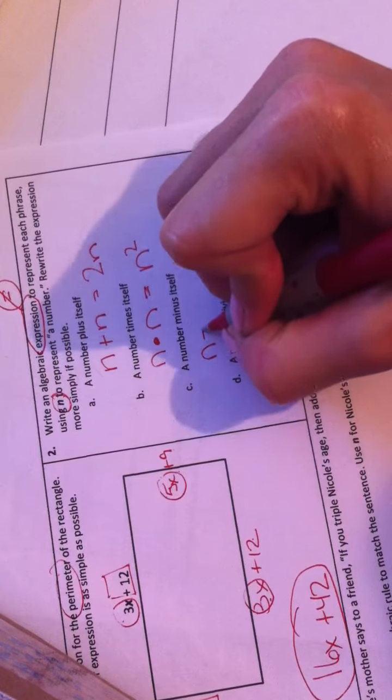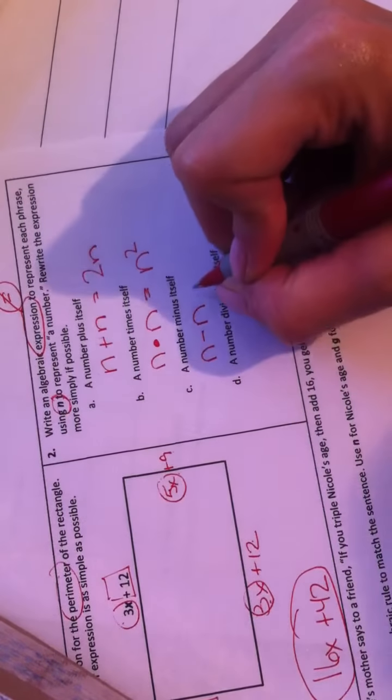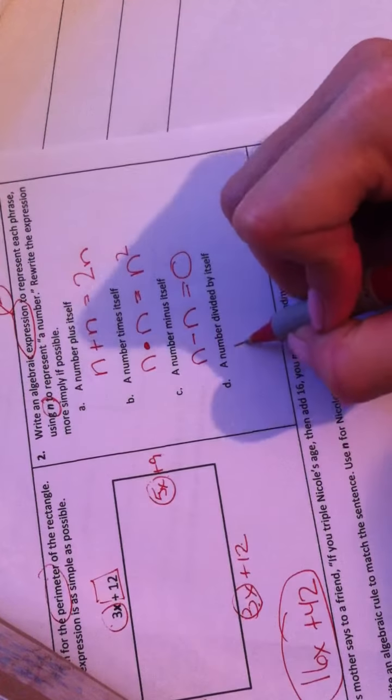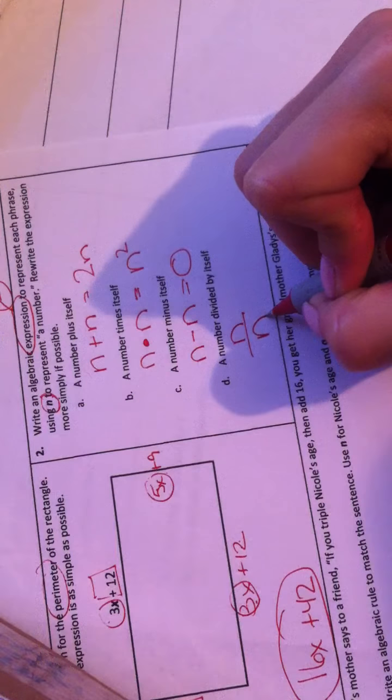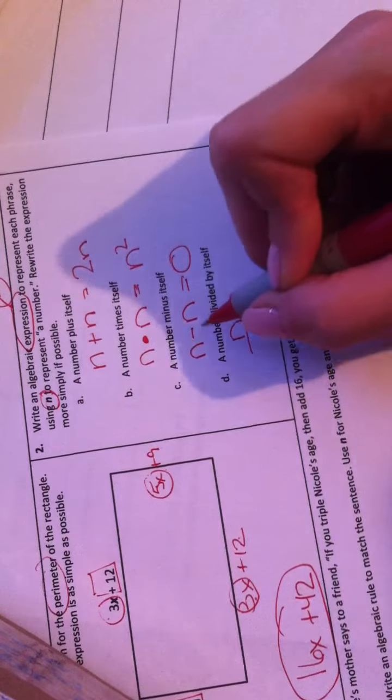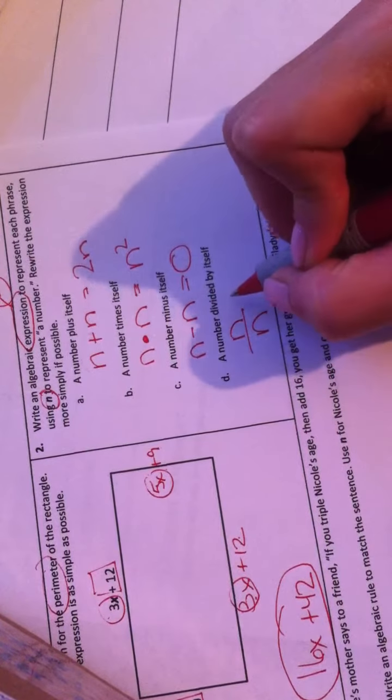A number minus a number, n minus n: you have n and I take away that n, you're going to get 0. And if I take n and I divide it by n, any number divided by itself, like 6 divided by 6, 3 divided by 3, 5 divided by 5, 100 divided by 100, is always 1.